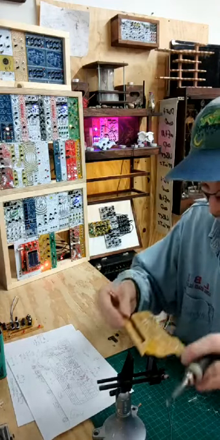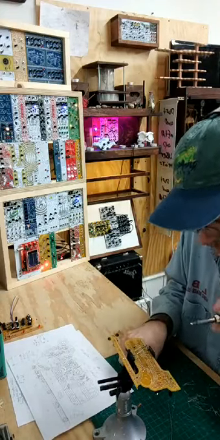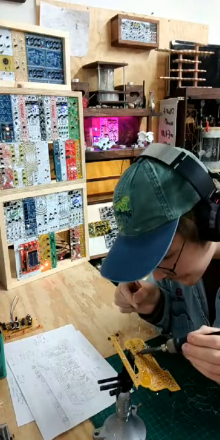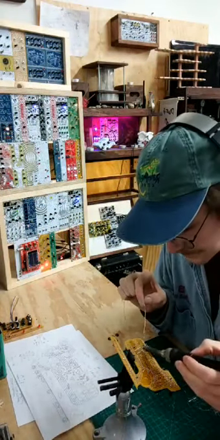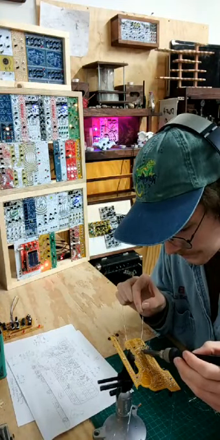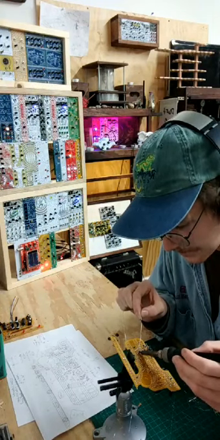Once you get the two corners in and you've got it to the level you want, you can go in and kill the rest of them. Soldering is a beautiful little art form. It's an underappreciated craft for sure.